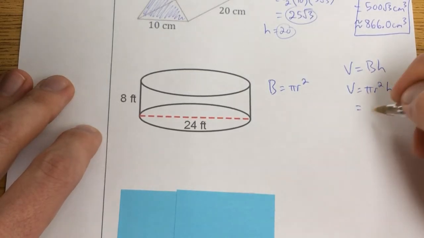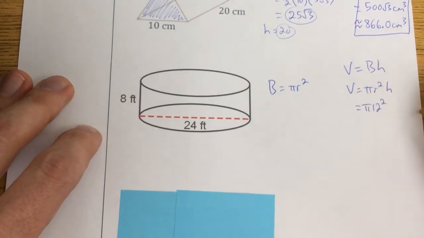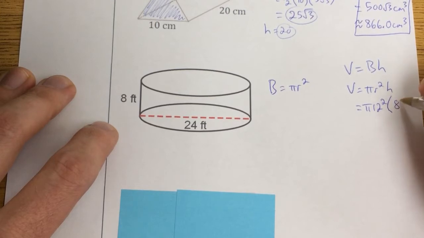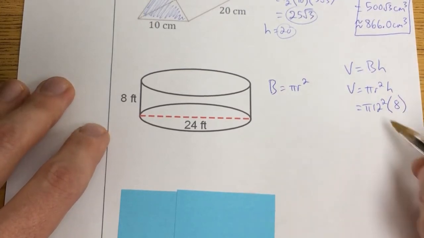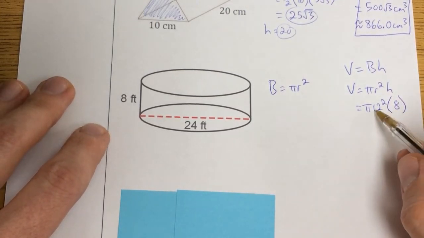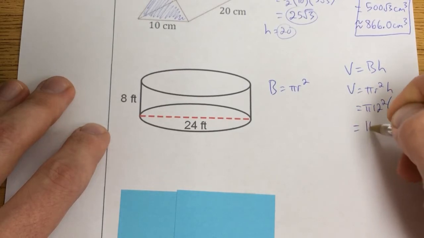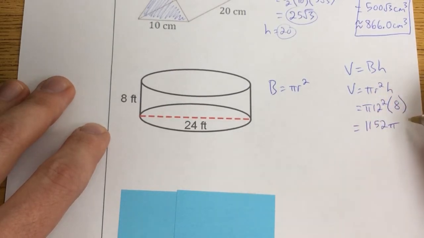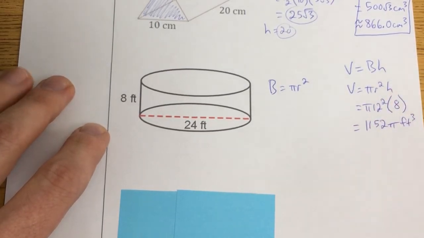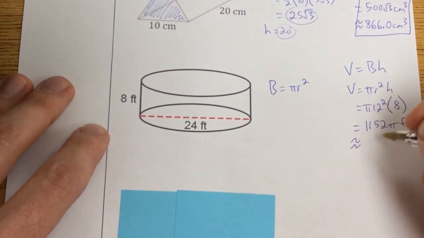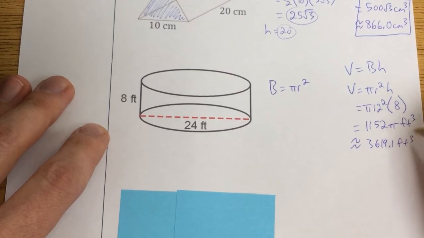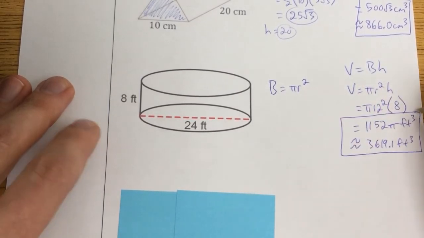So I can just go straight to my volume, pi 12 squared times my height, which is 8. All right. 12 squared is 144, and 144 times 8 is going to give me 1,152 pi feet cubed, which is approximately 3,619.1 feet cubed.